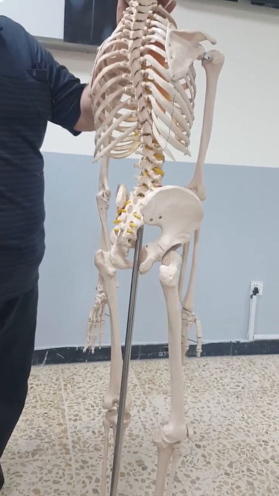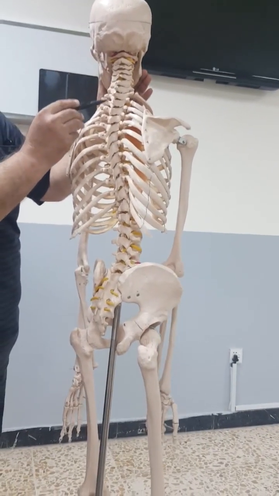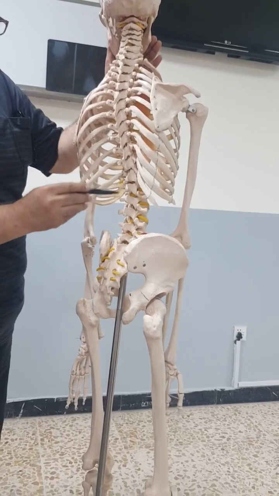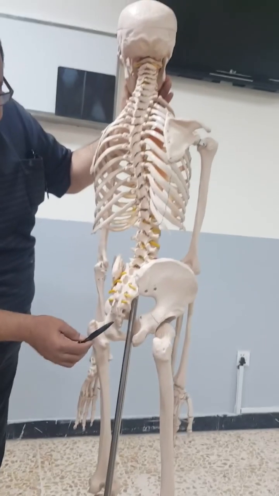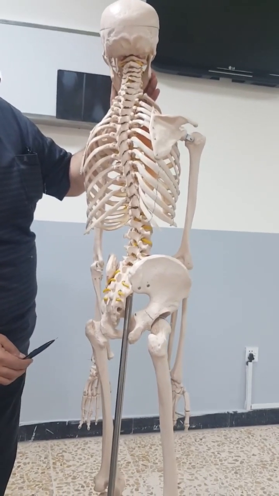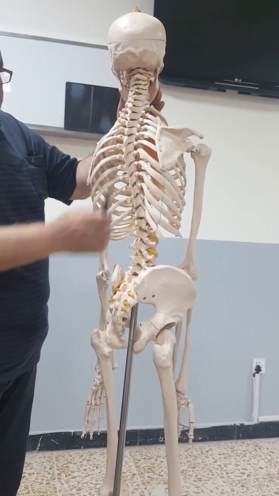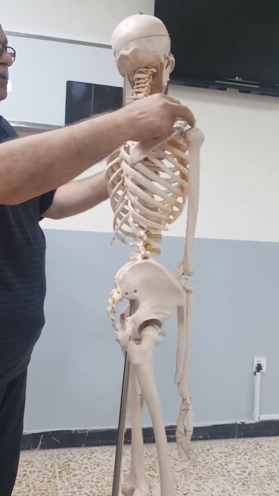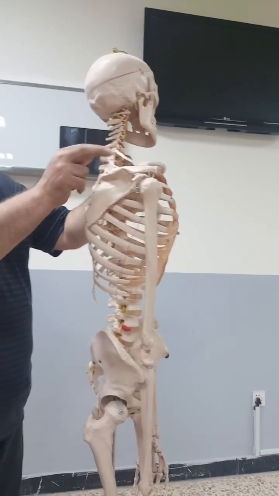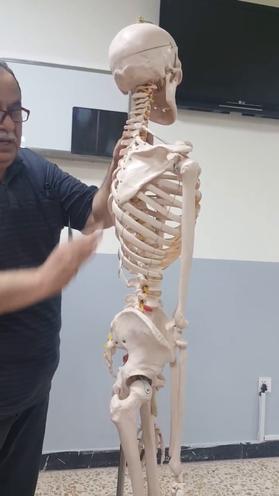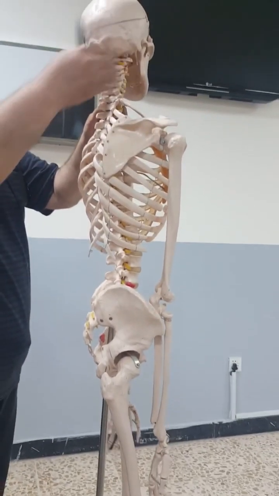Today we will discuss the vertebral column. The vertebral column consists of 33 vertebrae, 7 of them cervical, 12 thoracic, 5 lumbar, 5 sacral fused together, and 4 coccygeal vertebrae forming the coccyx. The orientation of the spinal column, as we can see, is kyphotic in the thoracic area and on the sacrum, and lordotic in the lumbar and cervical region.